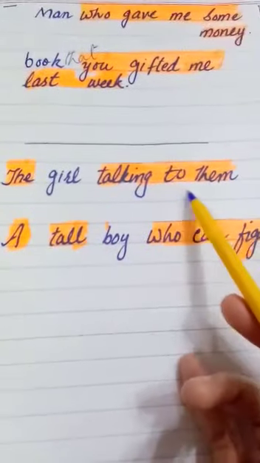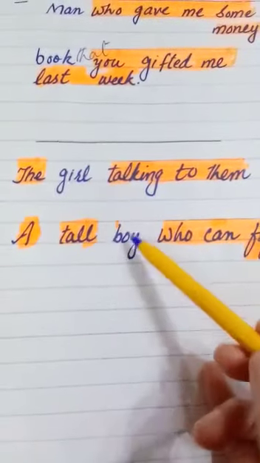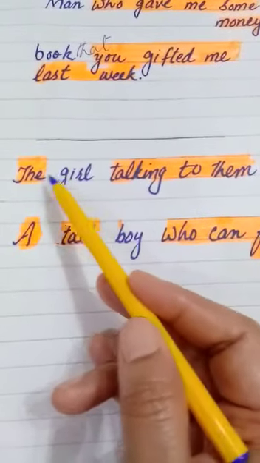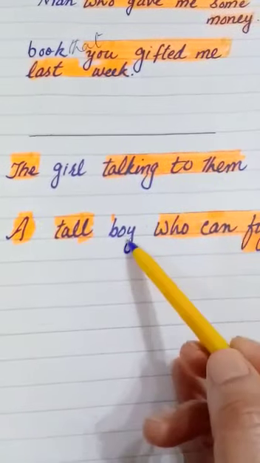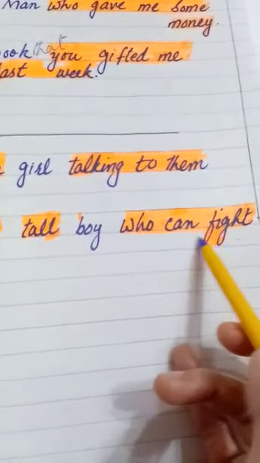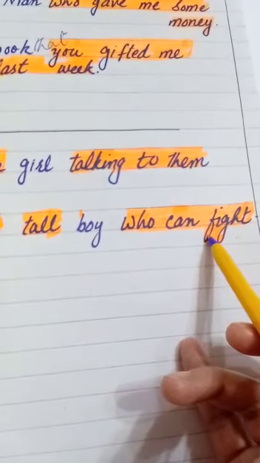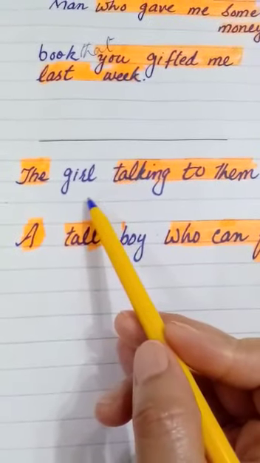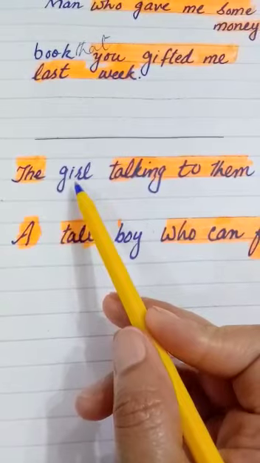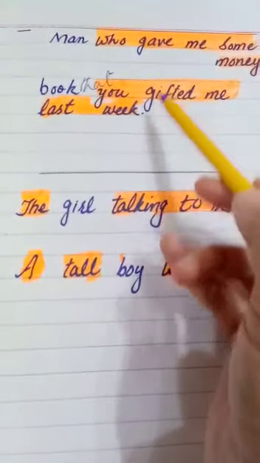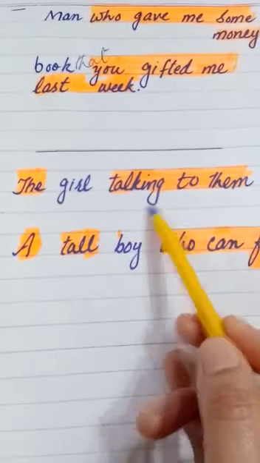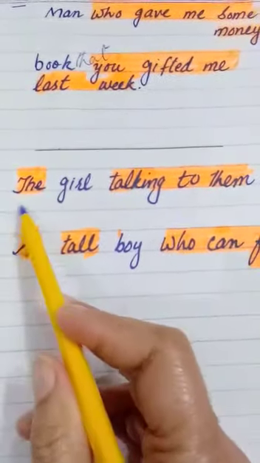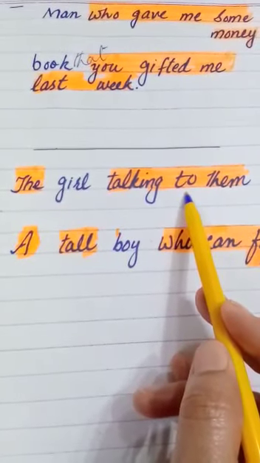Again, the girl talking to them. Now you are seeing that this is a noun, and here a tall boy who can fight. This is a noun. You can see a word before the noun and words after the noun. Here, two words before the noun and then a phrase after the noun. Sometimes you have such a situation. Here we have pre modifier and post modifier together, and they are making a noun phrase.